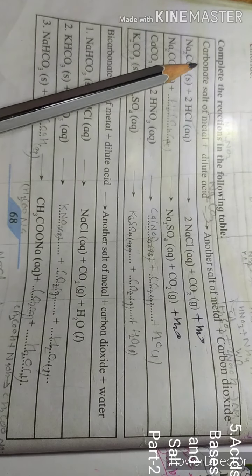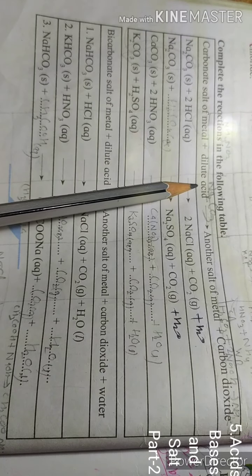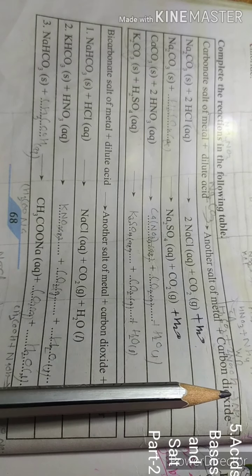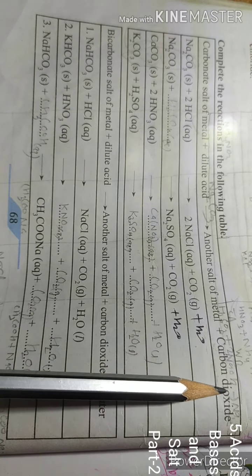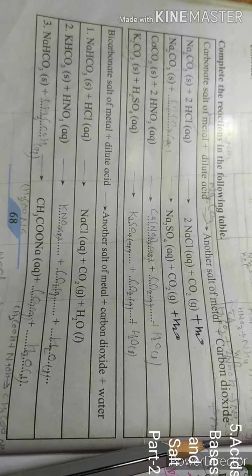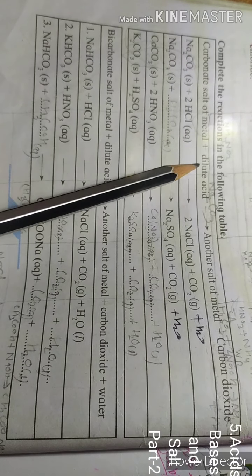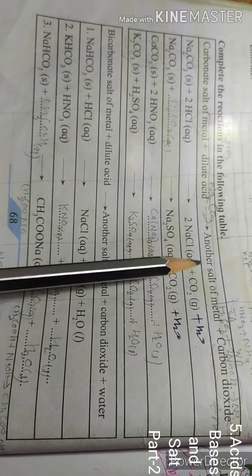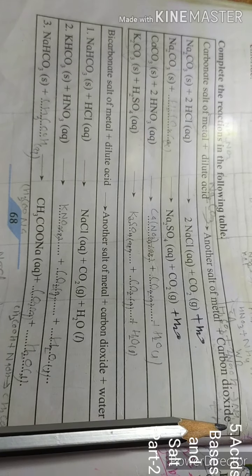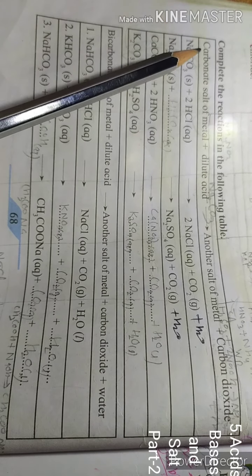So whenever a carbonate salt of metal reacts with dilute acid, it forms another salt of metal plus carbon dioxide gas. This is fixed. Carbon dioxide plus water also; you can write here water, H2O will form. Always remember, whenever a carbonate salt of metal reacts with dilute acid, it forms another salt of metal plus carbon dioxide plus water. Water is missing here, so you have to add water also.